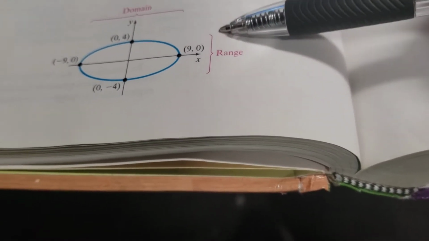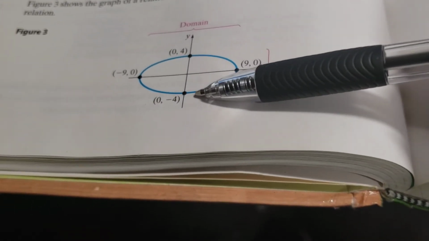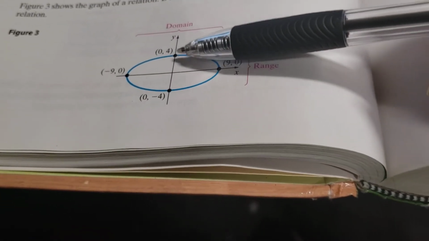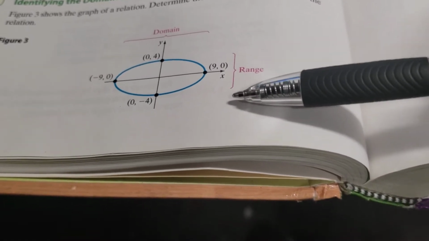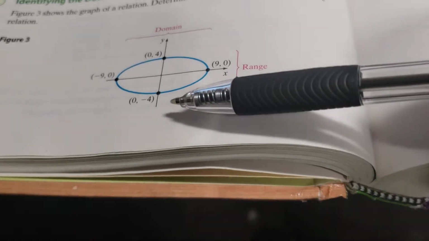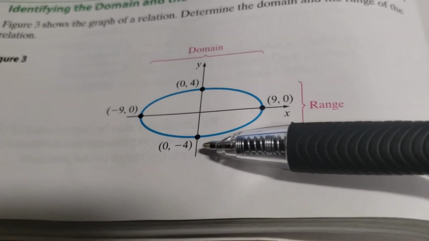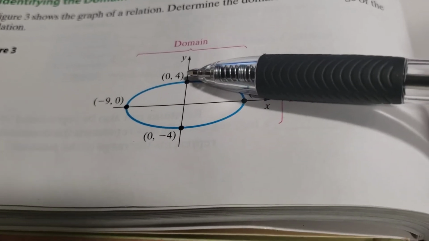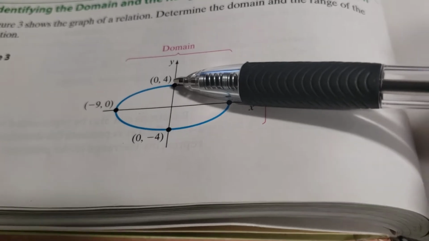It says here that the range is these values along the y-axis, and the domain are these values along the x-axis. Well, let's talk about the range. The minimum y value is -4, and a maximum y value is 4.